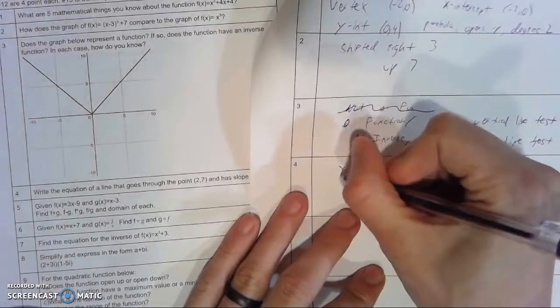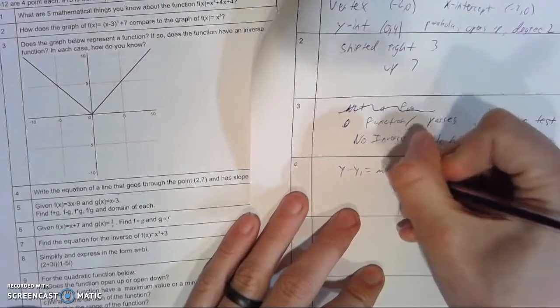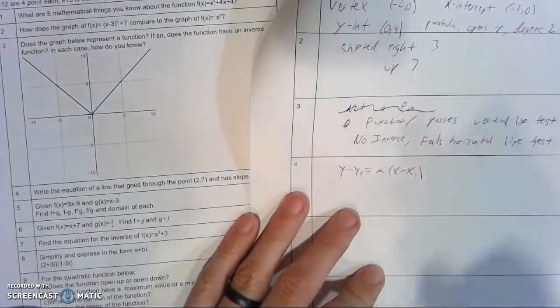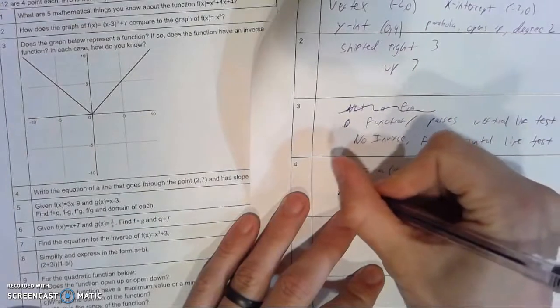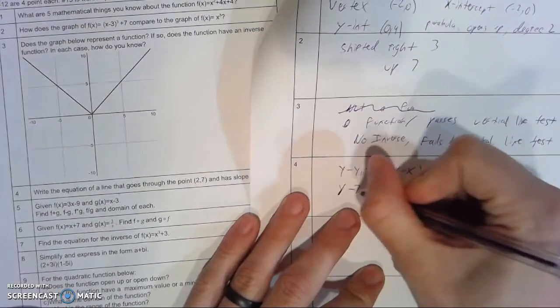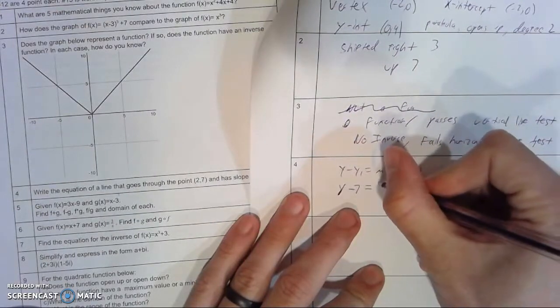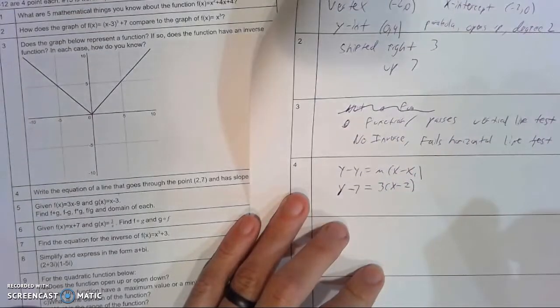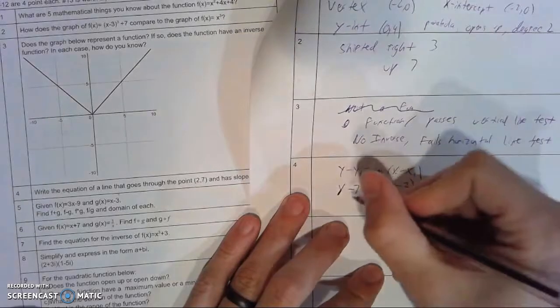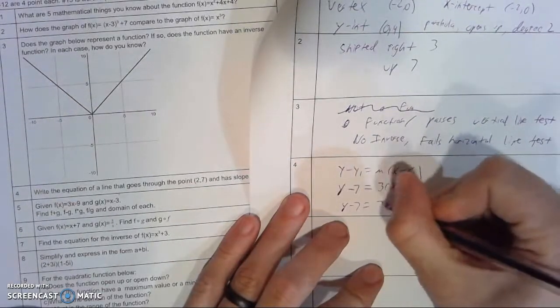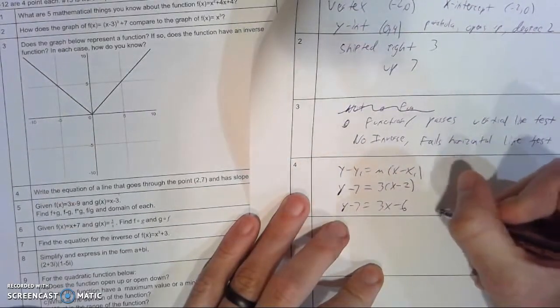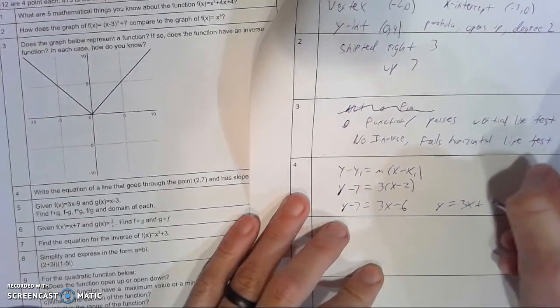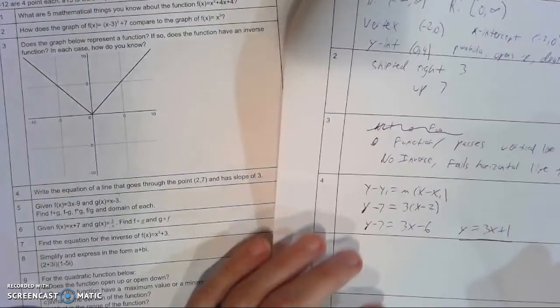4, write an equation of a line that goes through the point 2, 7 and has slope 3. I'm going to use point slope form. So we're going through the point 2, 7. The slope is 3. That's actually an acceptable answer right there. But if you want to go ahead and work things out a little more, you can get to y is 3x plus 1.